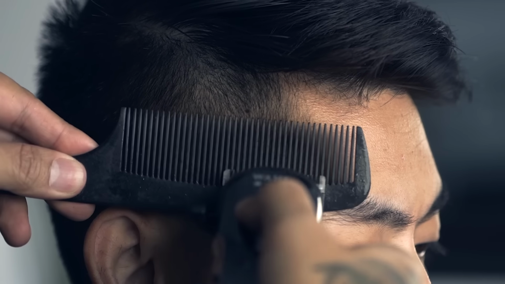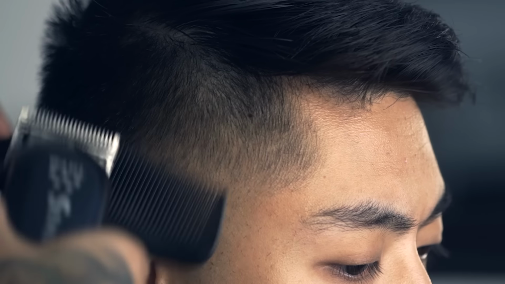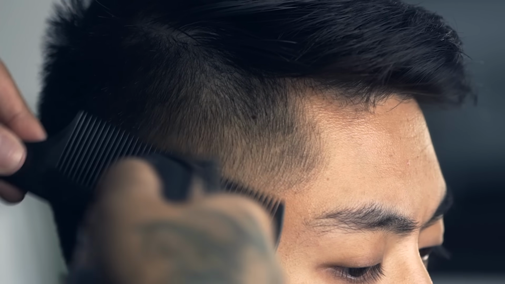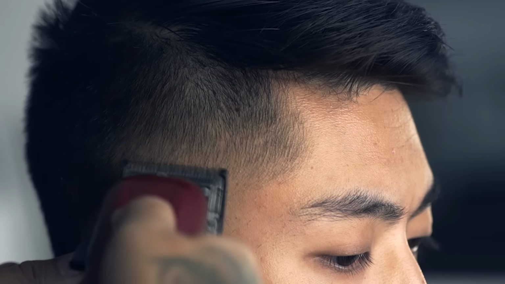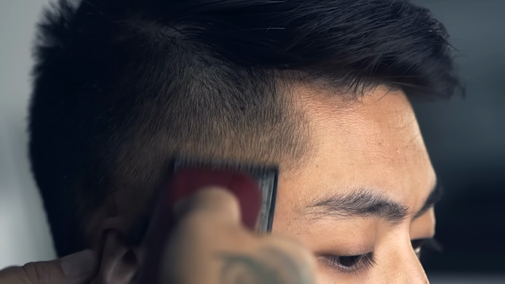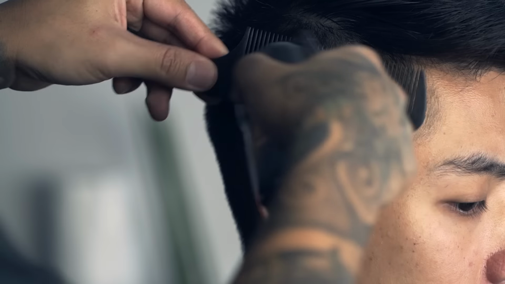Next to the fade, make sure it's there, you don't leave any line. This clipper with a comb part is very, very important. Just be sure you guys master that. So as you're doing the taper, I know I said this isn't a taper tutorial, but just be sure to come back and clean up what you see that's dark. You might not see a line, but you might still see dark areas that you don't want to have there.